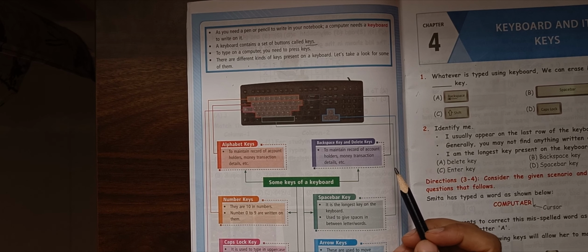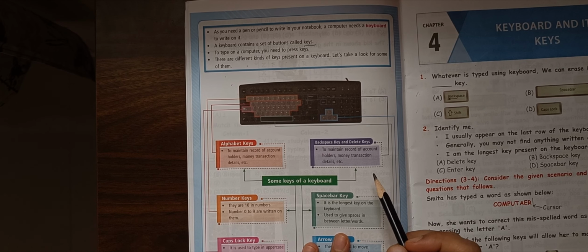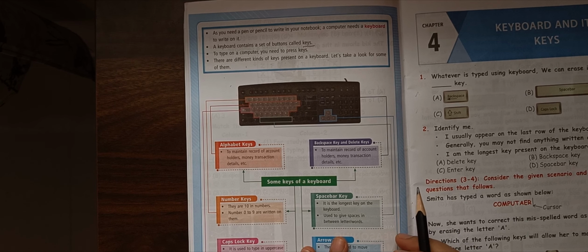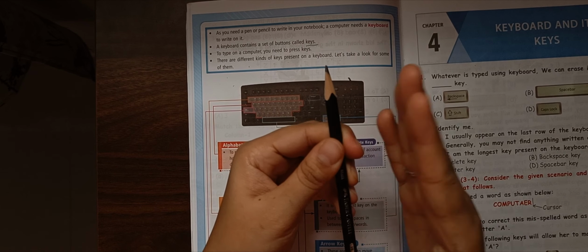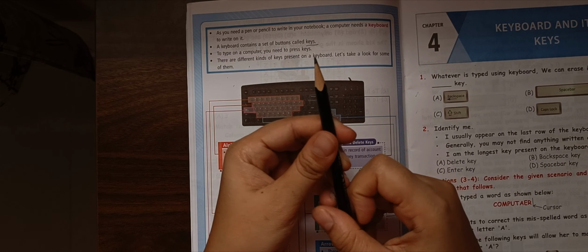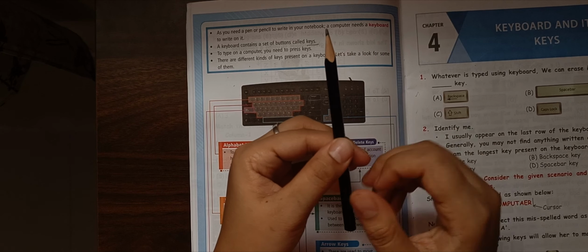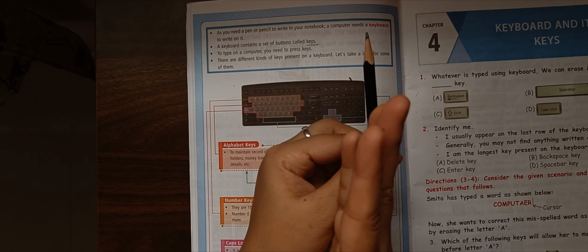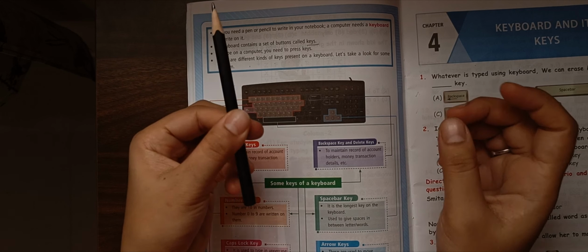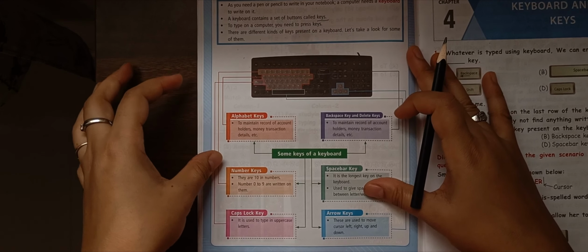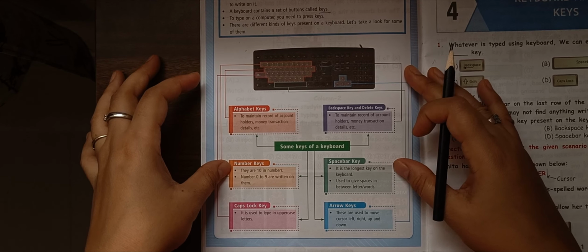So why do we need to use the backspace key and delete key? If we need to delete anything to the right of the cursor, we use the delete key. If you want to remove a letter from the left of the cursor, you need to use the backspace key. Next is the number keys.